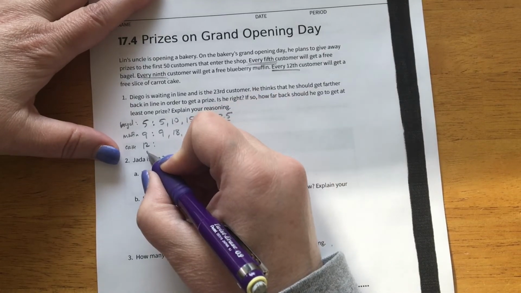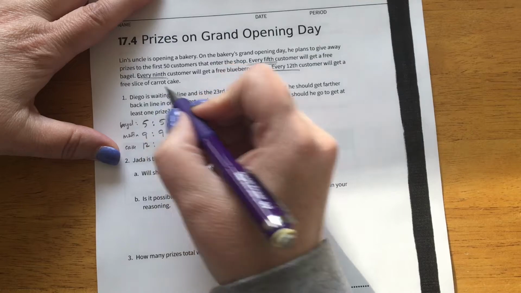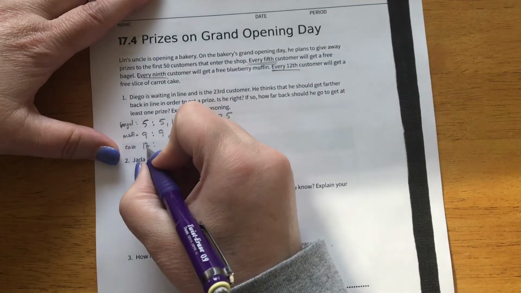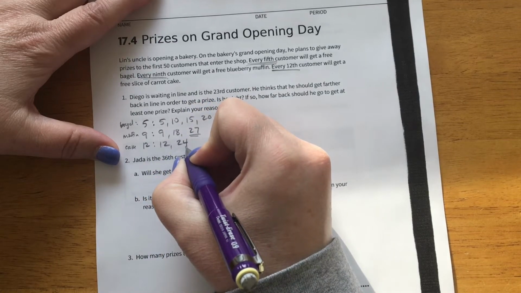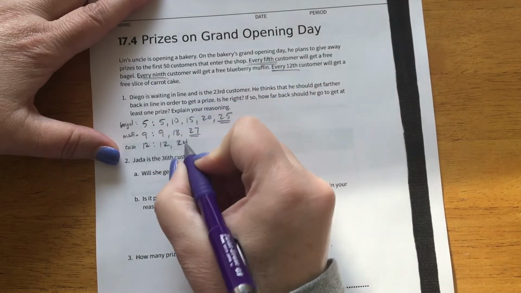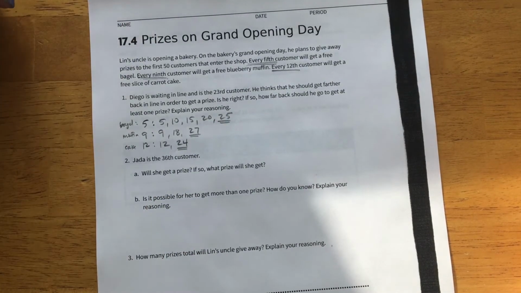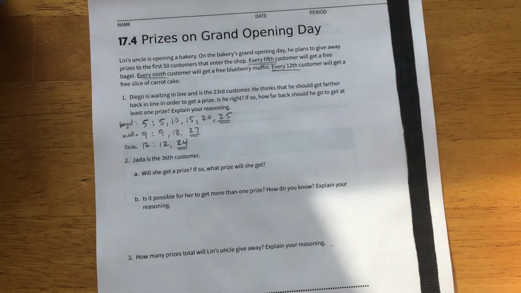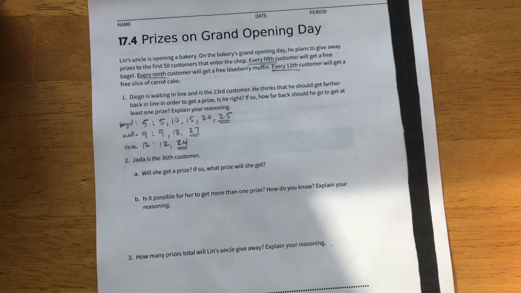But what if he really wants a piece of that? What was it? What kind of cake? Carrot cake. What if he just is dying for carrot cake? Let's find out how far he'd have to go. Well, the multiples of 12 are 12, 24. Ooh, he only has to go back 1 spot. That's the most likely. Oh my goodness. He could easily just nonchalantly let one little old lady go ahead of him, and then she would not get a piece of cake and he would. How mean is that? Oh my goodness, Diego.